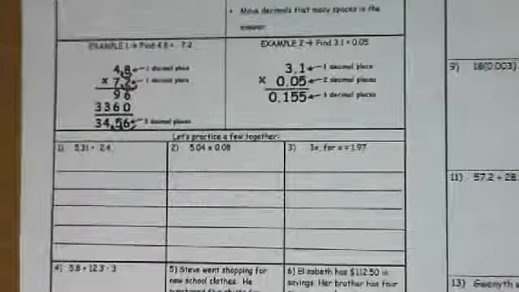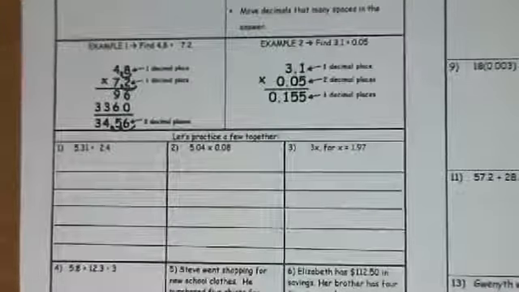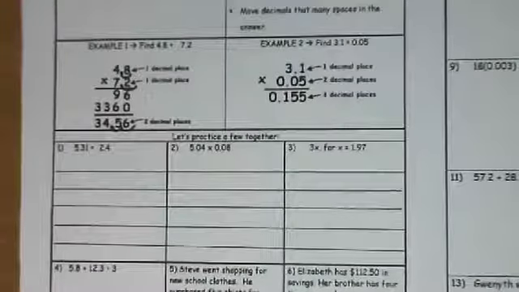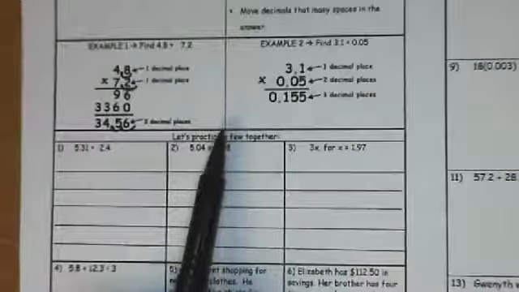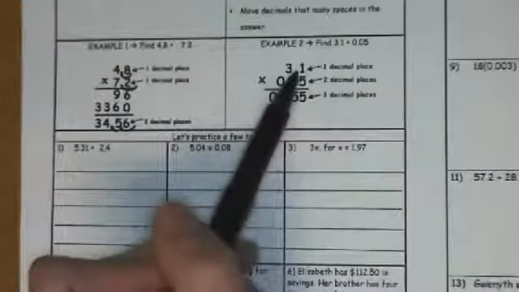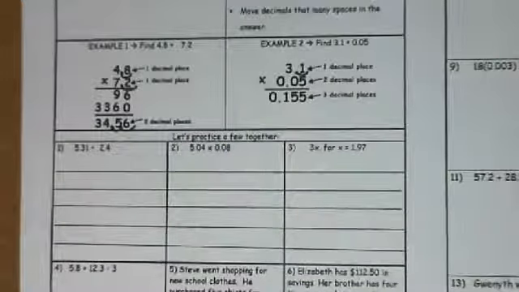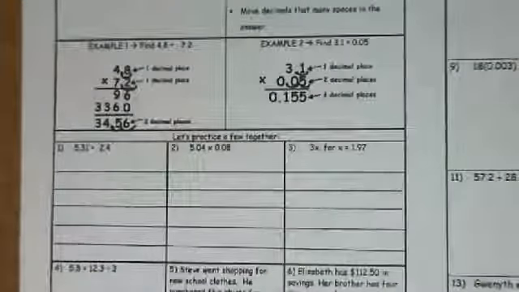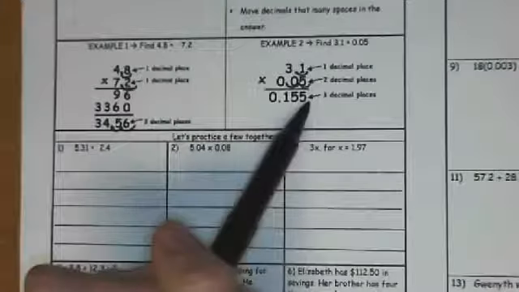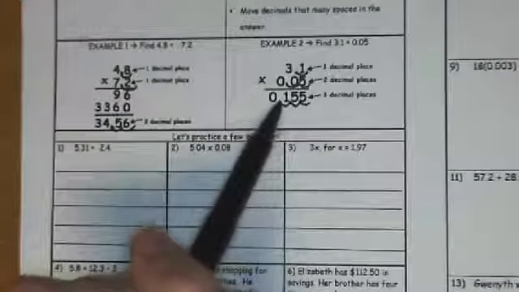Okay. Example number 2. Find 3 and 1/10 times 5 hundredths. So again, they multiply just like normal whole numbers. There's 1 decimal place value on the top and 2 on the bottom. So altogether, they're going to move 3 spaces to the left in the answer.